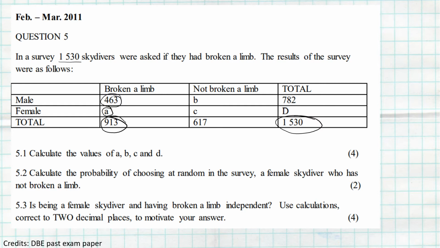We know that it will be equal to what? 913. So to solve for A, we say 463 plus A must be equal to 913, because that's the total. So you'd say 913 minus 463, which gives us 450. Meaning our A will be 450. So where there is A, I'm just going to put 450. When you add 450 and 463, you must get 913.